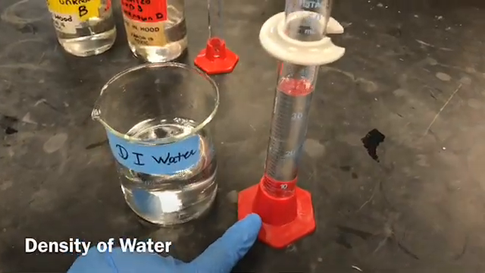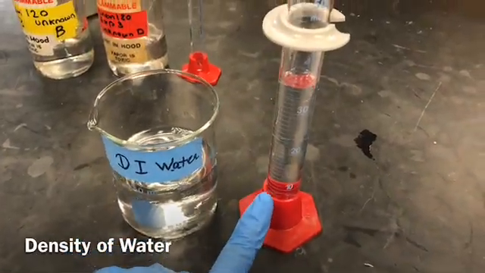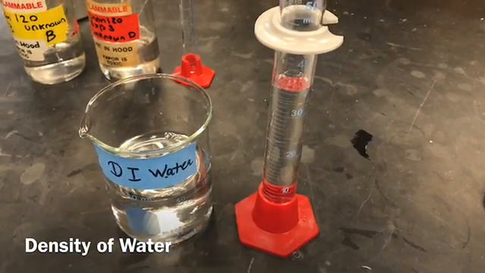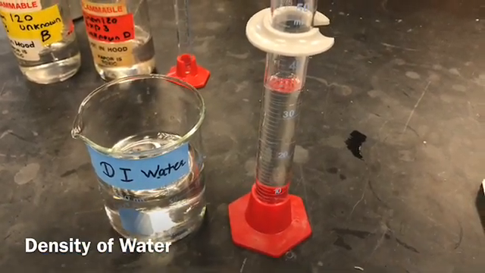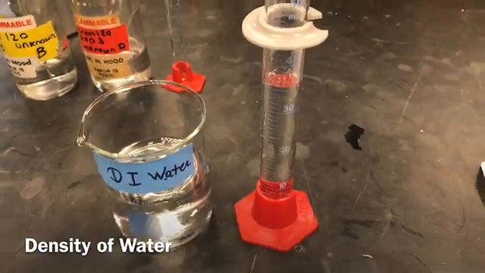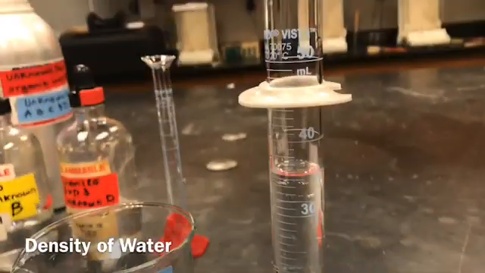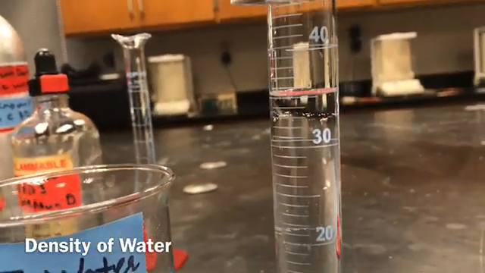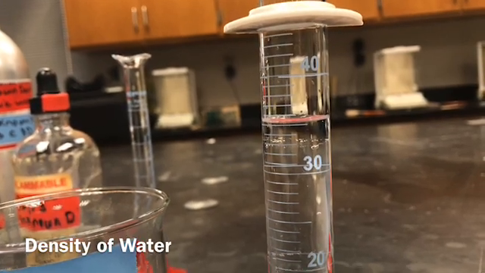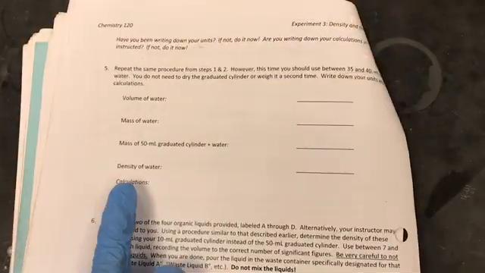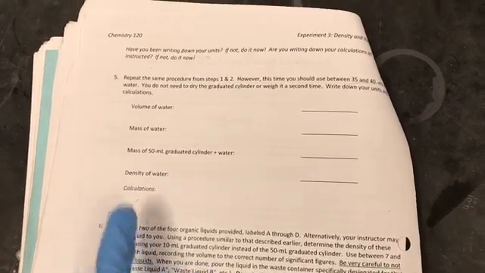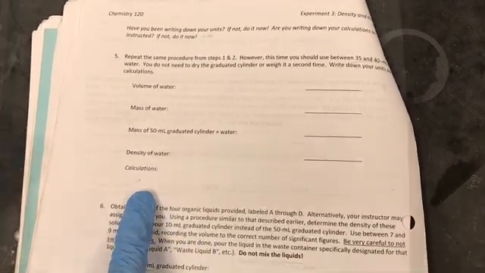Now, the second time I added about 35 milliliters of water. I did not weigh the measuring cylinder again because I'm going to use the same measuring cylinder, so you can note down the reading for the second time for the volume of water. Here also you are going to determine the density of water the way you did in the previous step. And again, show your calculations.